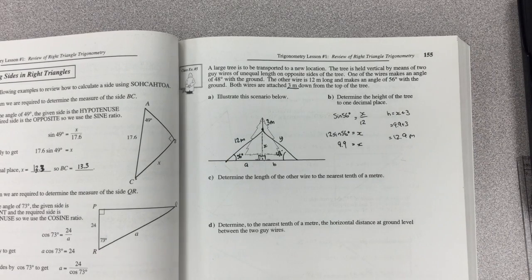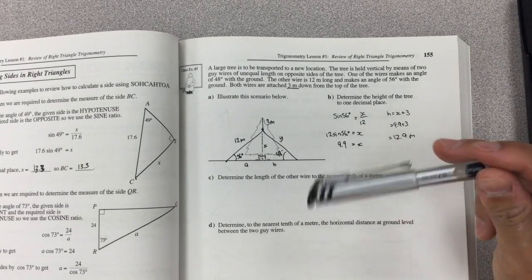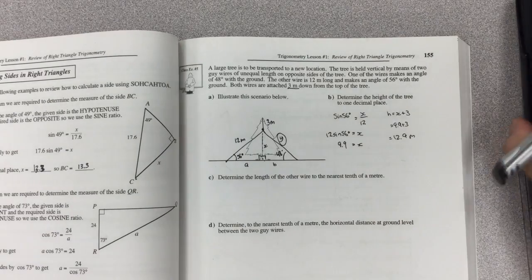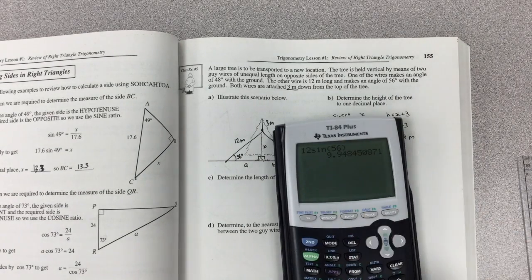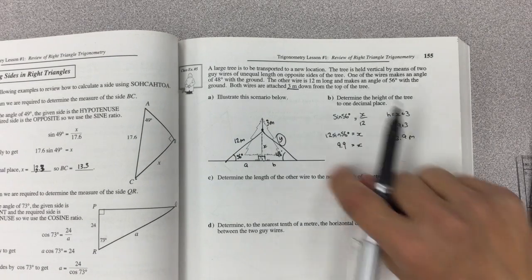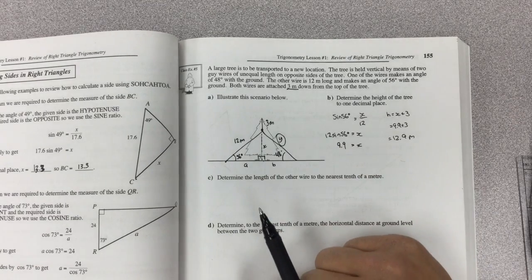Next thing we want to do is determine the length of the other wire to the nearest tenth of a meter. So we're looking for this now. I'm going to store this in my calculator because what I used here was a rounded 12.9 meters, and my length of x was actually more than that.